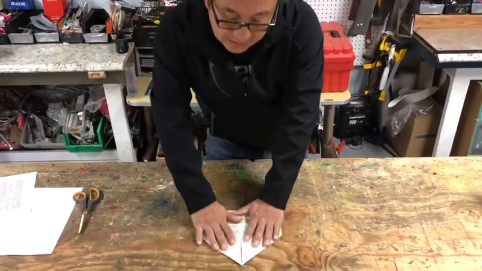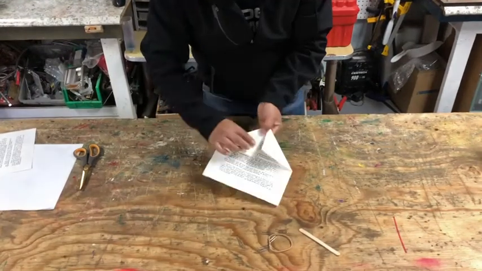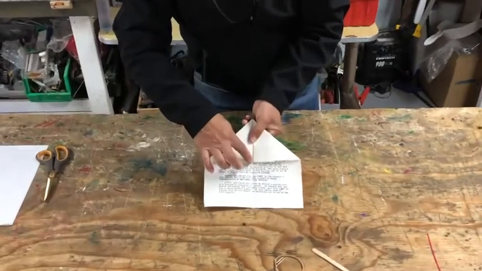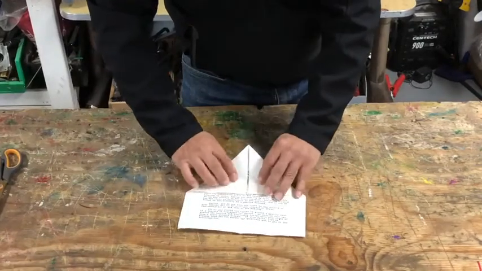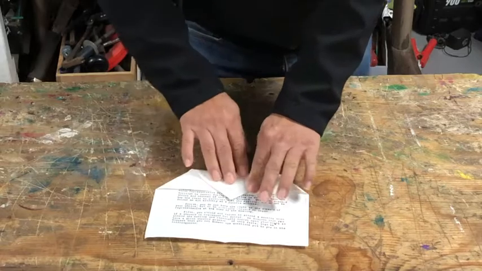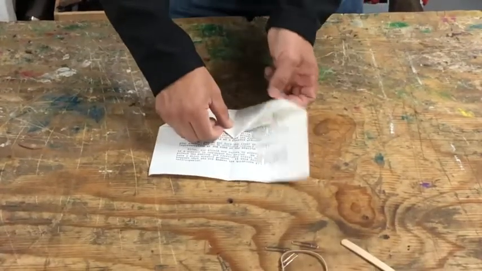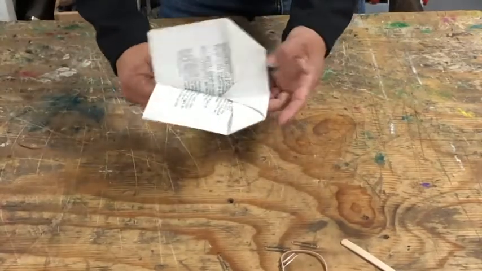But then I'm gonna change it once again. Once that I have my flaps down like this, and the corners meet in the center, I'm gonna actually make another fold. This fold can be wherever you want. But what that's gonna do, once again, is gonna change the center of mass.